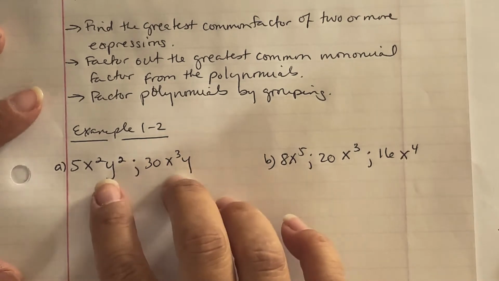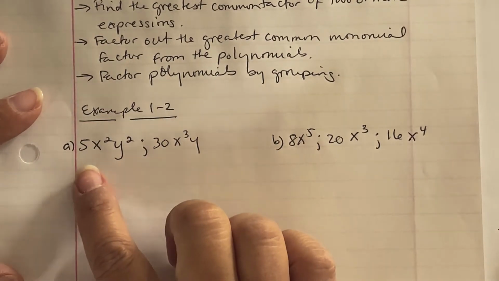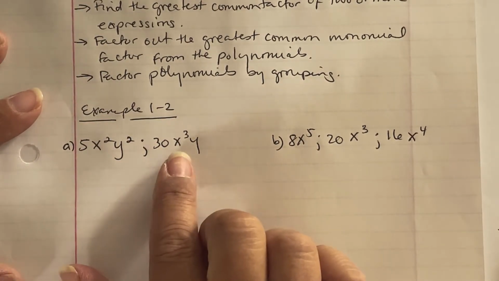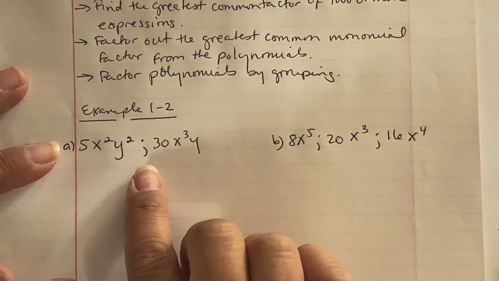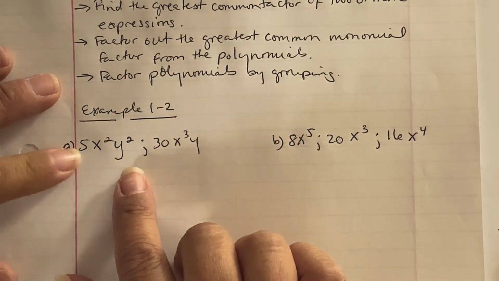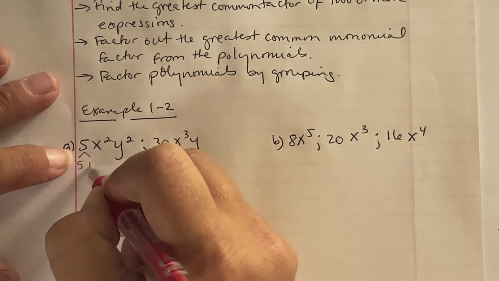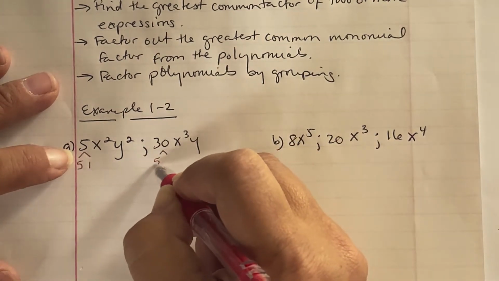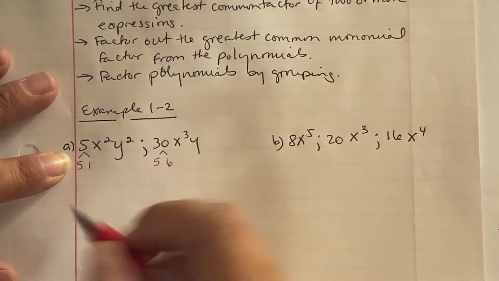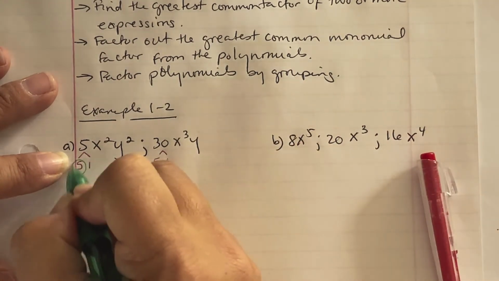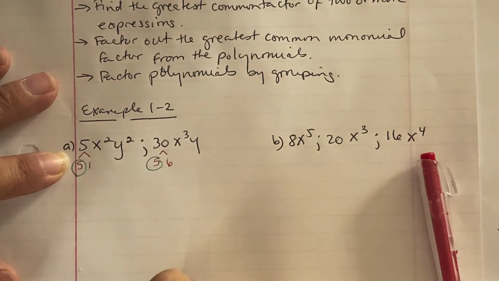So in examples 1 and 2, in part A, they gave us 5x squared y squared, 30x cubed y. GCF, or greatest common factor, is what they share in common. That's why it means common factor. So when you look at 5, we have the factors of 5 and 1. 30 is 5 times 6. They both share a 5. That's what they have in common.